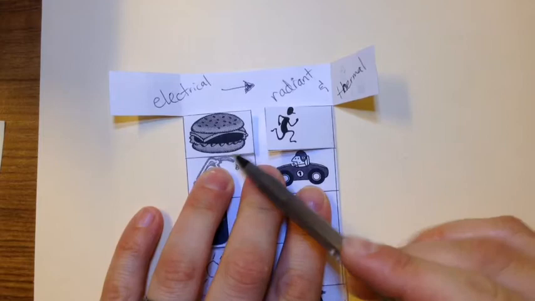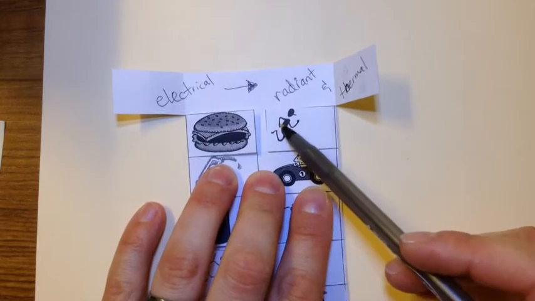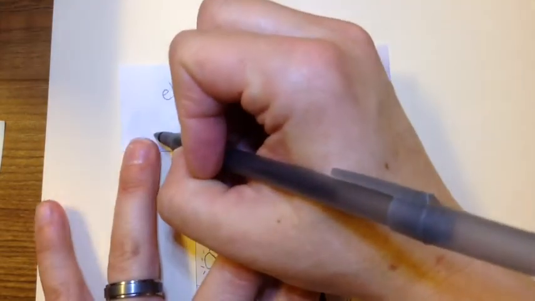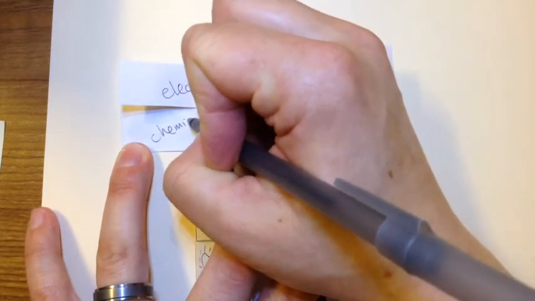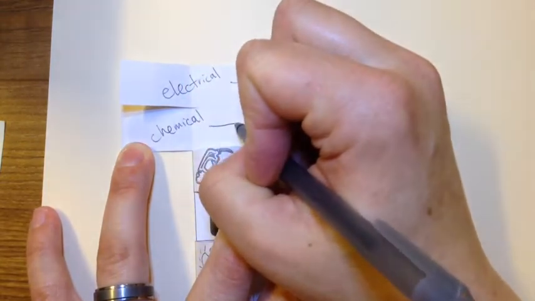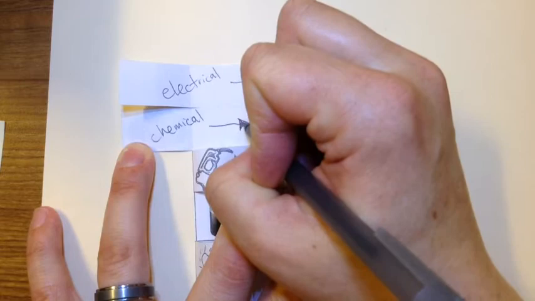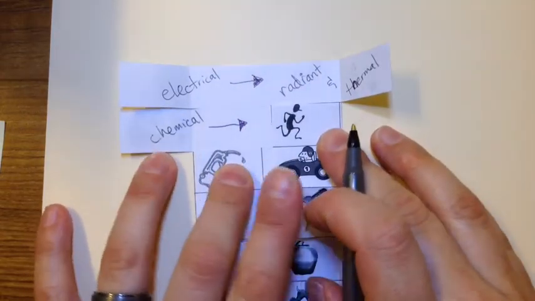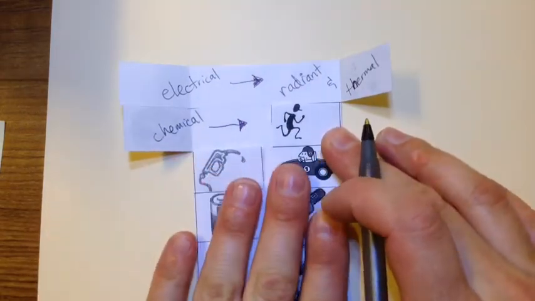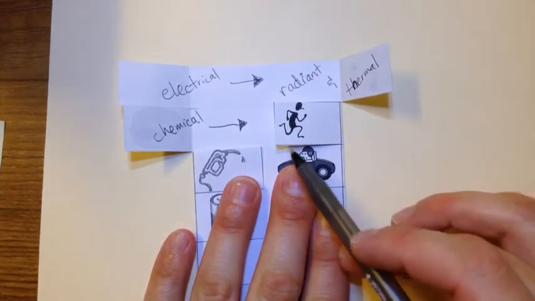All right, what kind of energy is the hamburger? Chemical. Any sort of food is chemical energy. It's energy stored in those chemical bonds. And when it gets into your body, it transforms that energy to help you run.